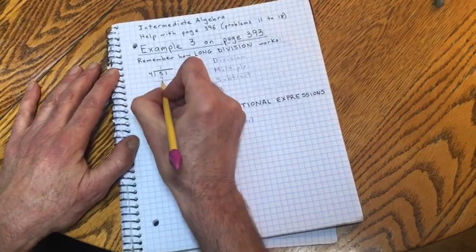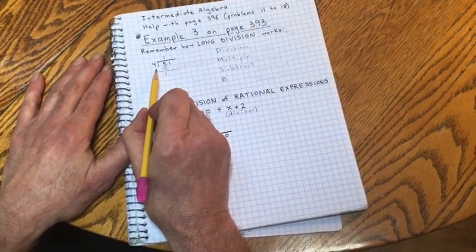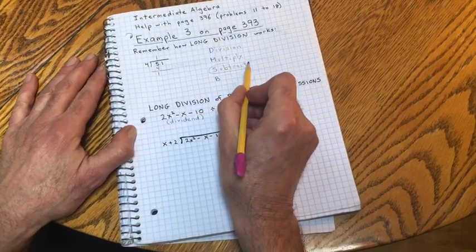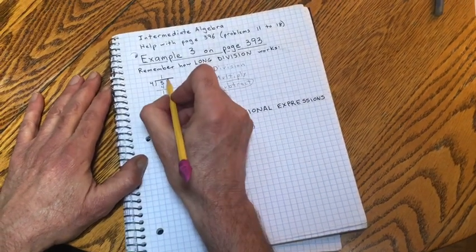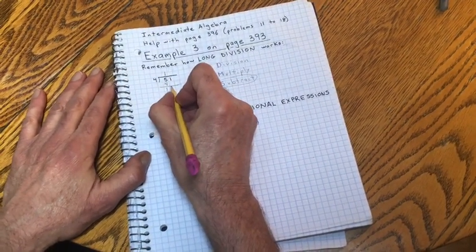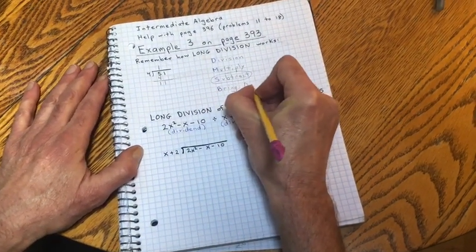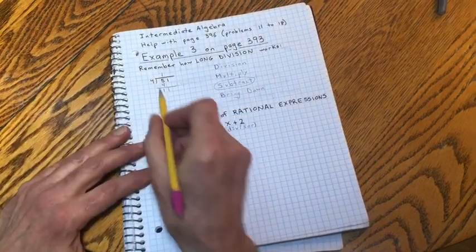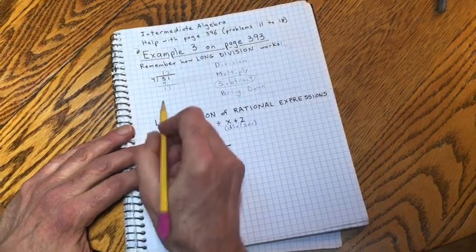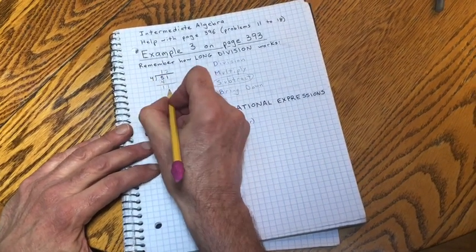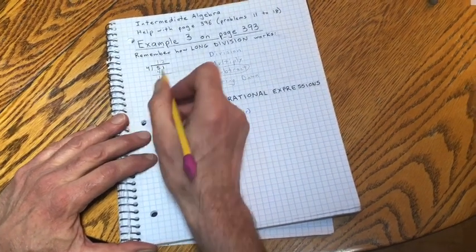5 minus 4 is 1. Notice I'm not writing a minus sign there. I'm just going to always remember that we always subtract. Then we bring down the next digit. Bring that 1 down. And then you start the process again. 4 divides into 11 2 whole times. Multiply. 2 times 4 is 8. Subtract, always subtract. I'm not writing the minus sign.